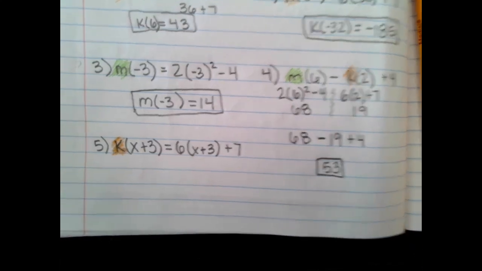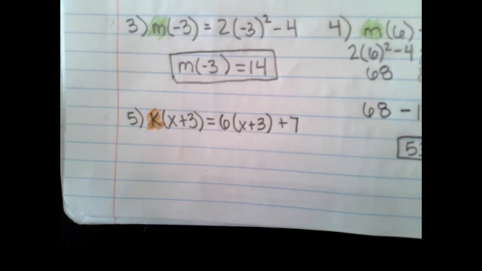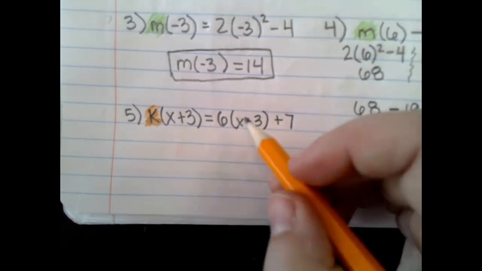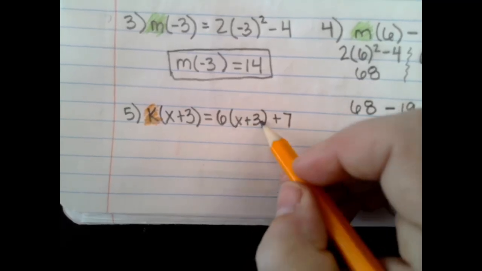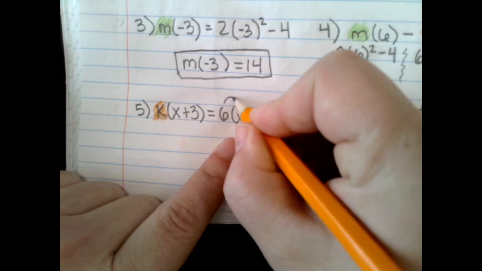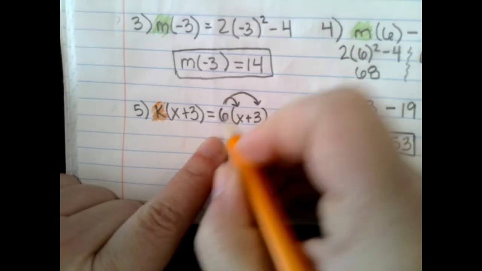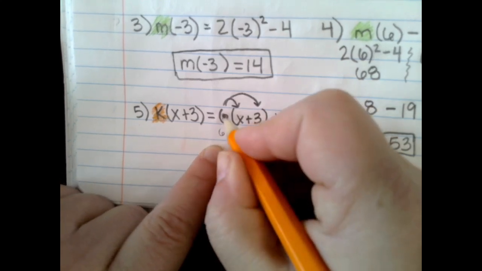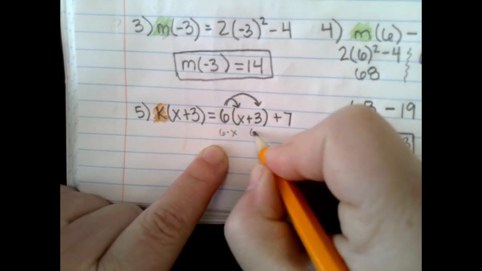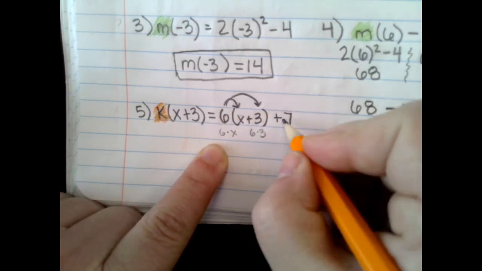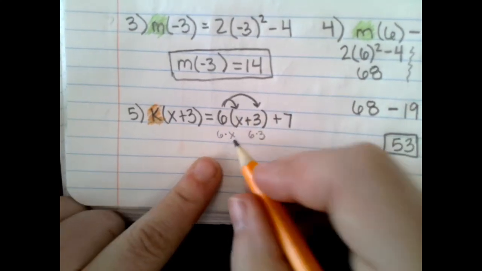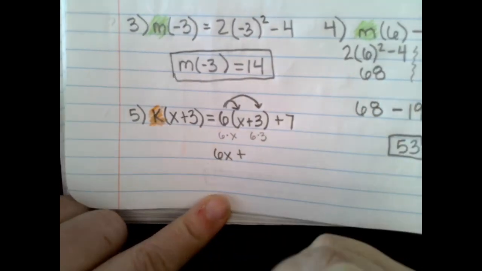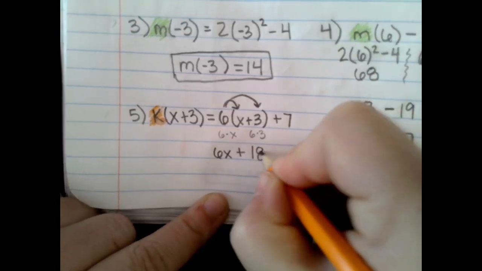This goes back all the way to I-2, our second lesson of the whole year. How can I get rid of these parentheses? Multiply, good. What's that property called? Distribute, good. So 6, if you need to rewrite this, because it's been a while since we've done it, 6 times x, and then we would do 6 times 3. Do we need to do 6 times 7? No. Nope, not in the parentheses, good. So what's 6 times x? 6x plus 6 times 3. And then we still have a plus 7.